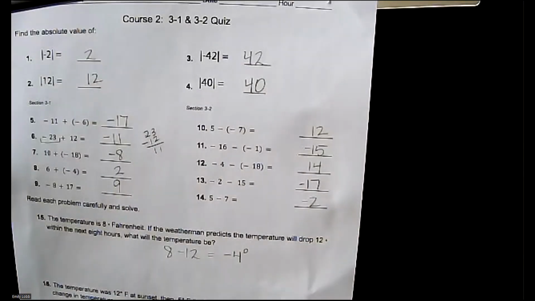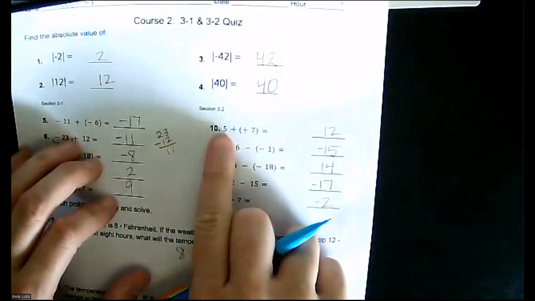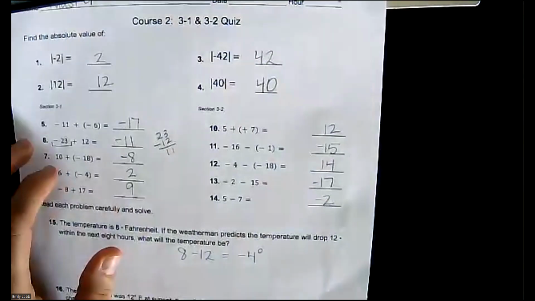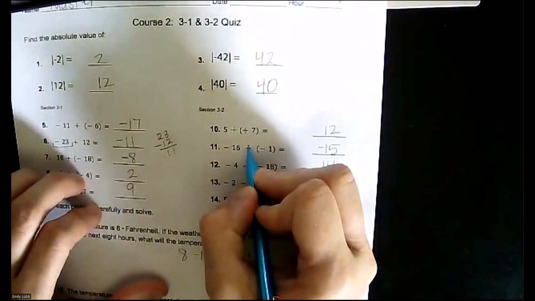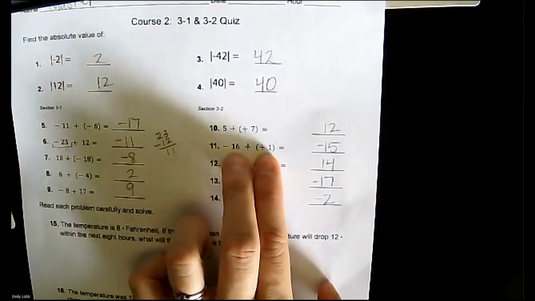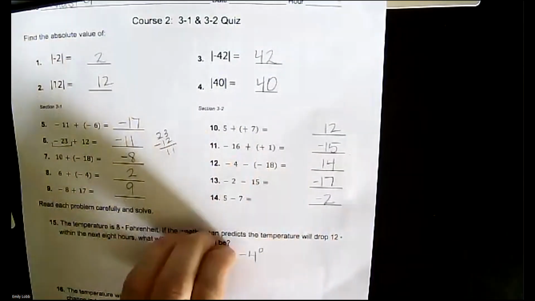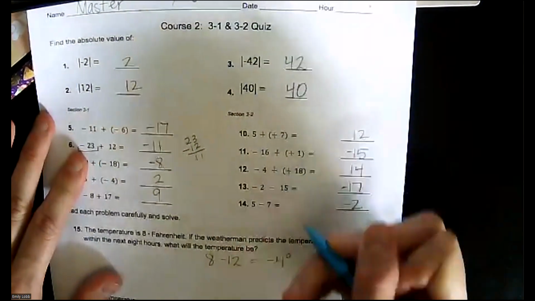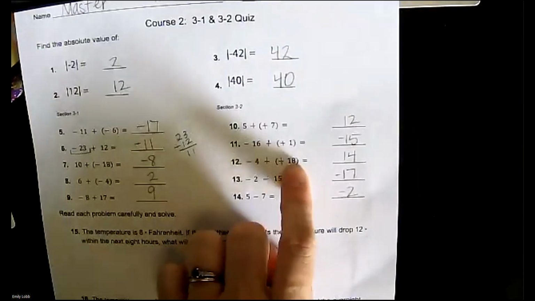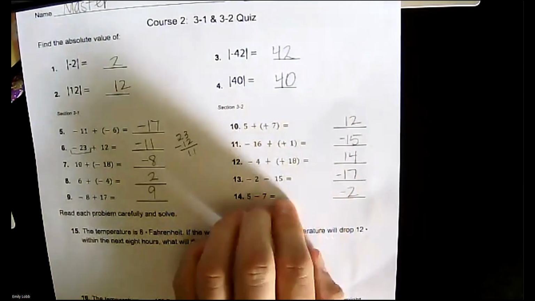Looking at the section 3.2, remember the most important thing that you need to do is change. This just becomes 5 plus 7, right? Here again, you need to change. When your signs are different, you find the difference. So 16 minus 1 is 15, but your bigger number is negative. Be careful here that you show that you change because you want to know that your bigger number is actually positive. You're finding the difference and it's staying positive, right?